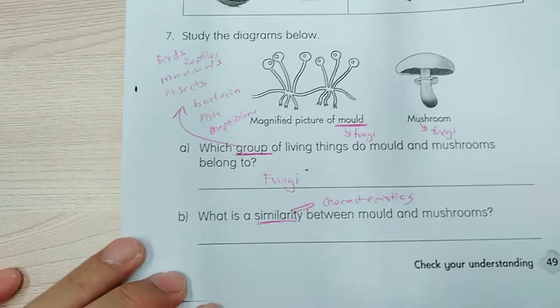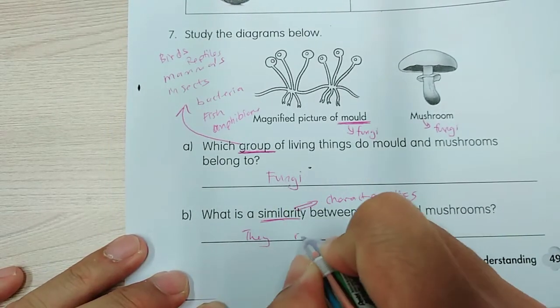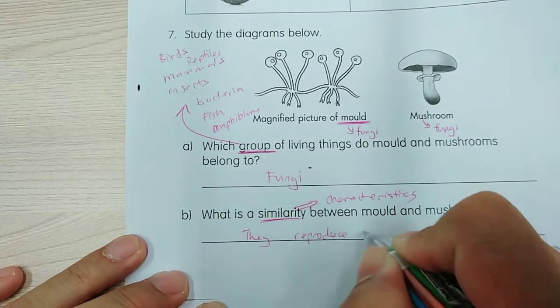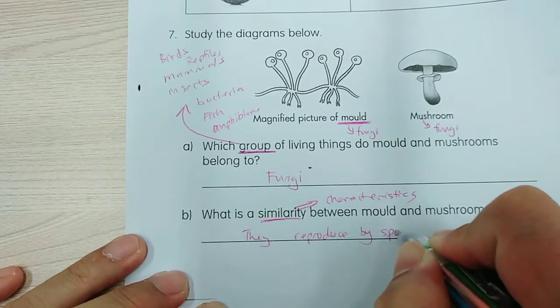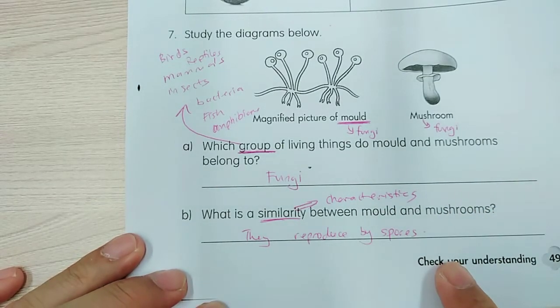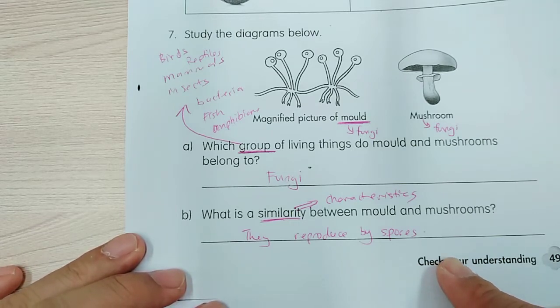You can see that they reproduce by spores. That's how they are similar. Don't say they are fungi, don't say they are both living things, then all living things are similar because they are living. That is not a very useful way of describing and comparing different organisms.